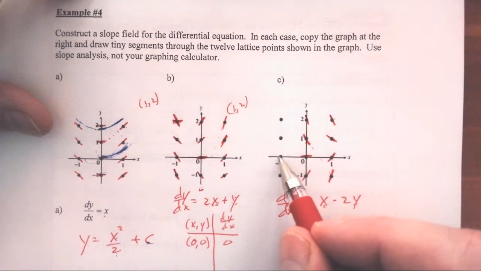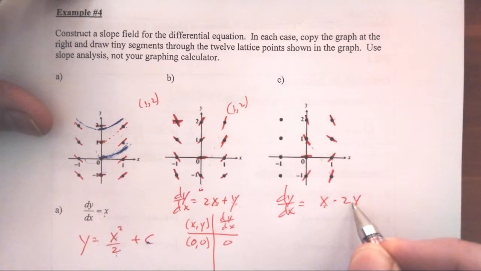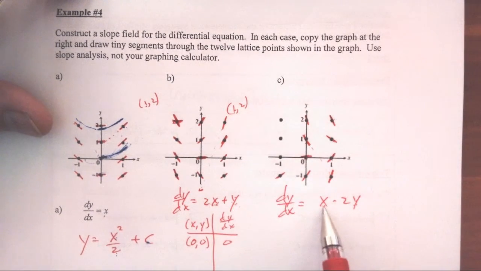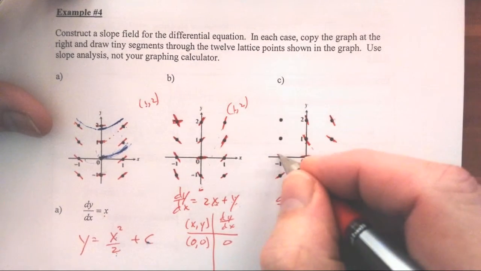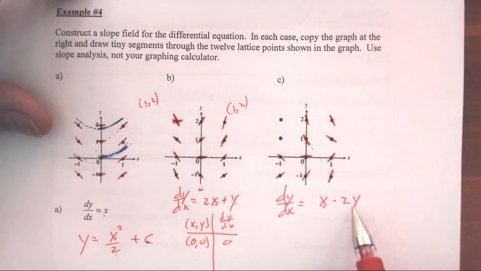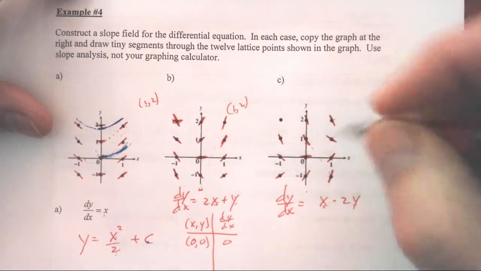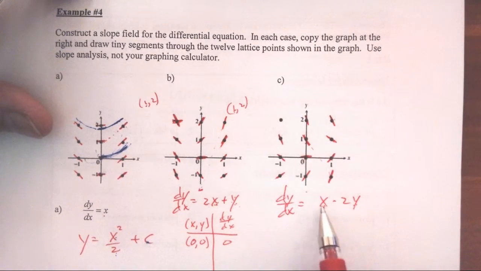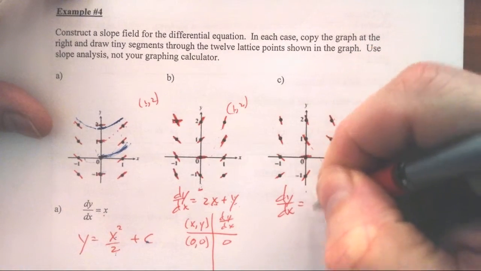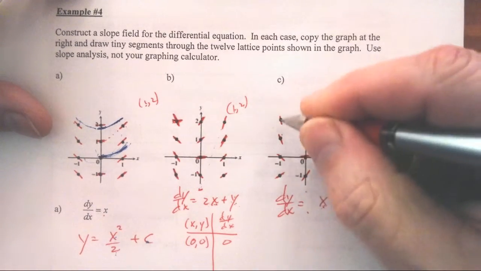All right, I'm going to go to (-1, -1). I get negative 1 plus 2, 1. Aiming right here. At (-1, 0), I get negative 1. Aiming right there. At (-1, 1), I get negative 1, negative 2, negative 3. Aiming down below. Pretty steep. And at (-1, 2), I get negative 1 minus 4. Very steep. We're aiming way down, 1, 2, 3, 4, way down into here.